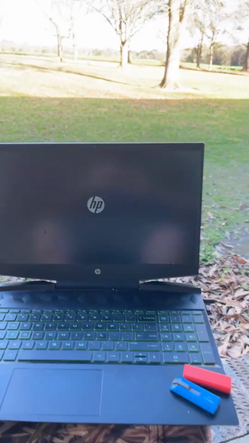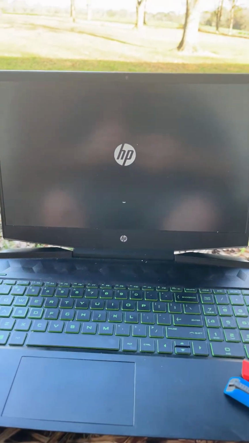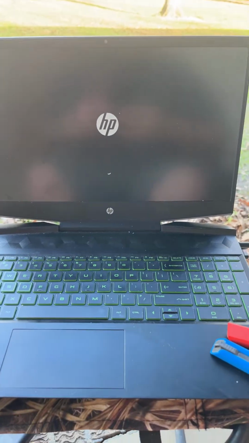Now I'm going to do this just for the simple fact that I'm assuming that you probably don't have Linux installed already. If you're interested in installing Linux, just bear with me, please.